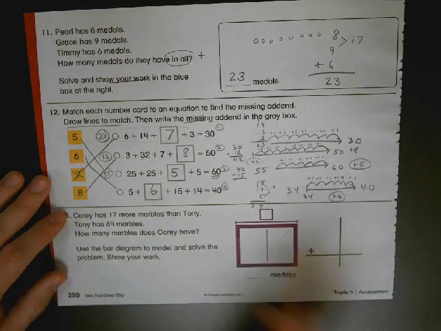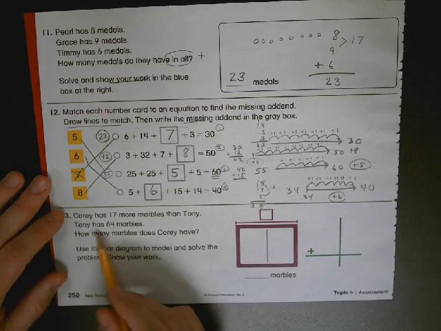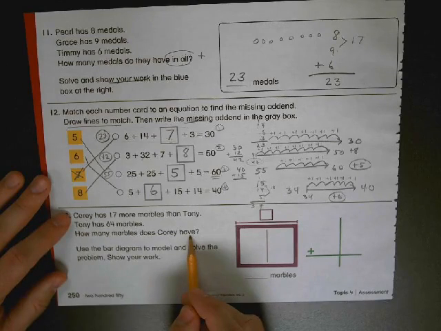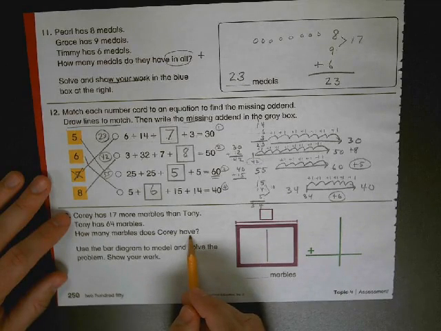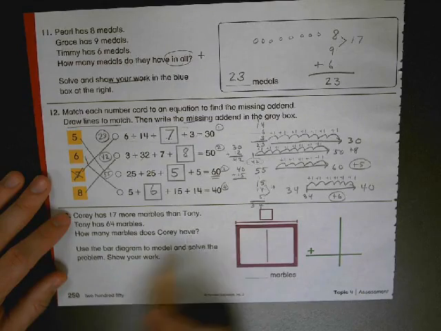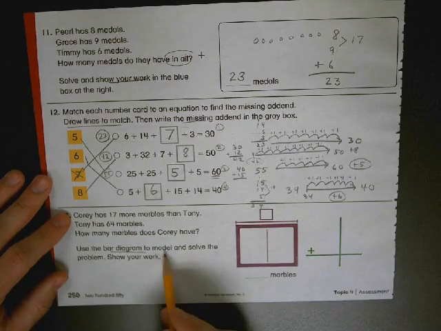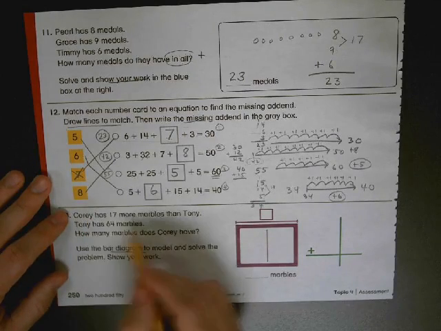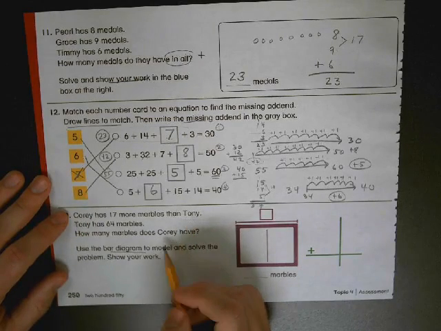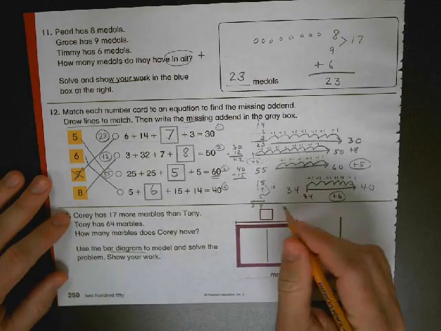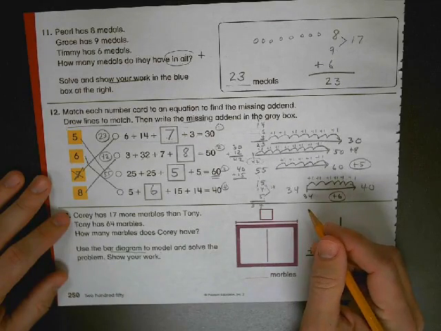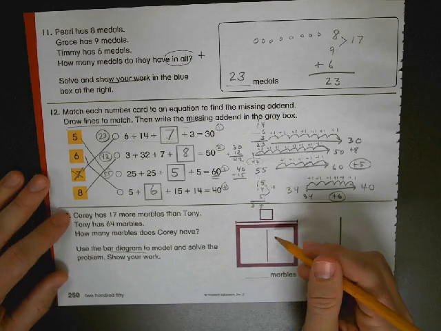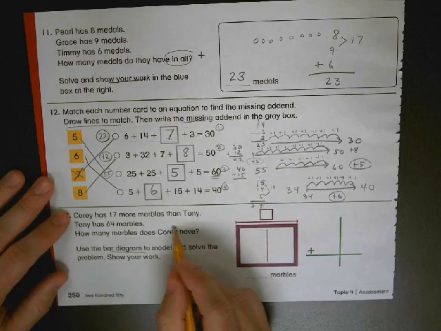So Corey has 17 more marbles than Tony. Tony has 64 marbles. How many marbles does Corey have? Using a model, the bar diagram down here, the model to solve the problem, show your work. Corey has 17 more marbles than Tony. Tony has 64 marbles. We need to figure out what Corey has.